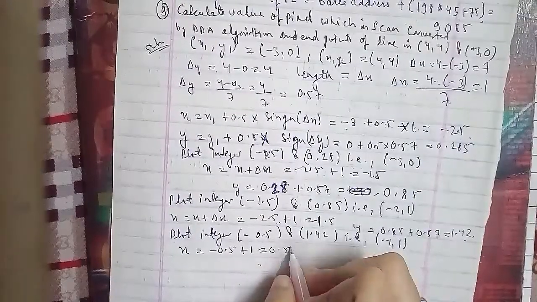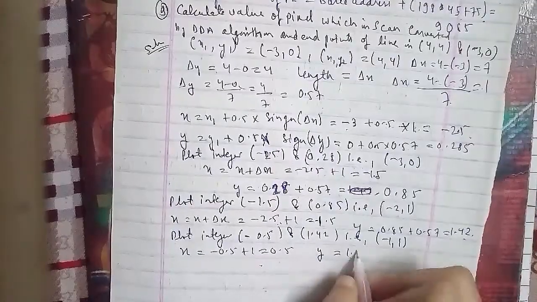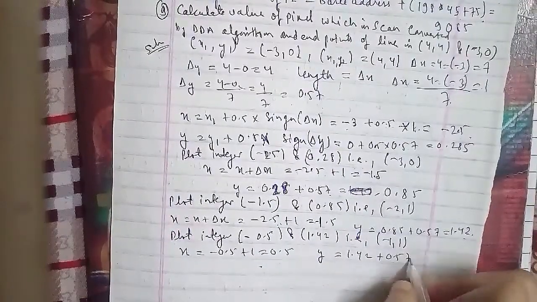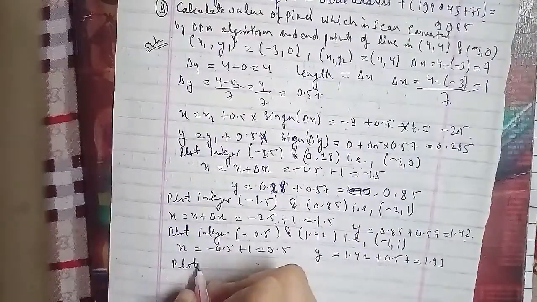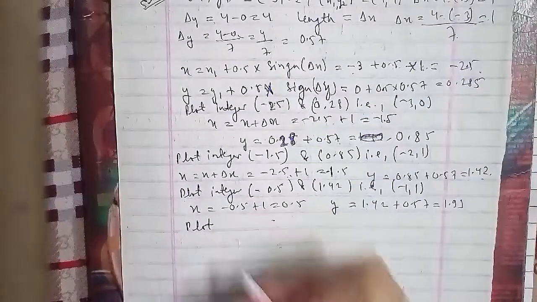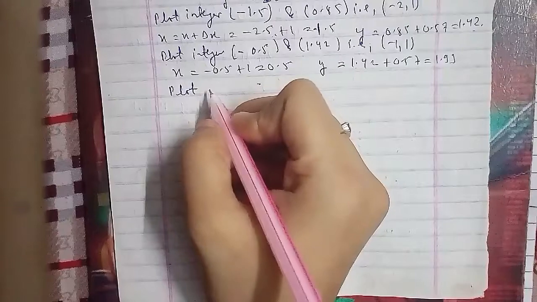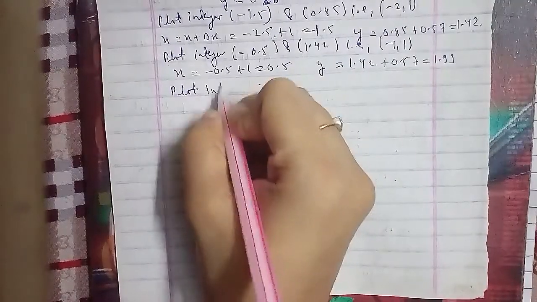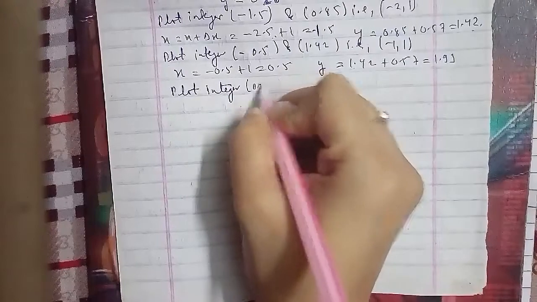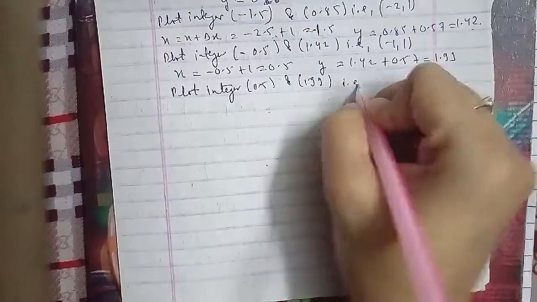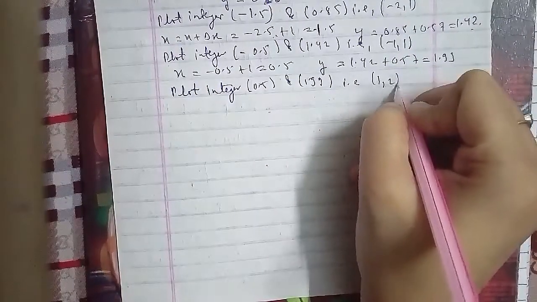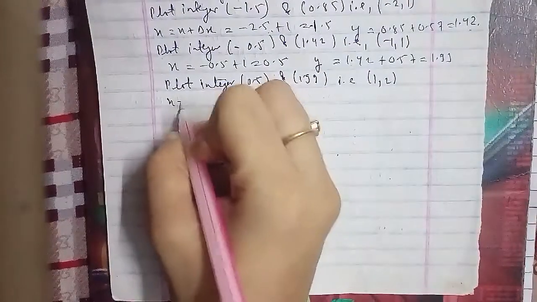Now we'll plot here for the other one, as follows, plot integer 0.5 and 1.9, that is 1 comma 2. x equals 0.5 plus 1, which equals 1.5, and y equals 1.99 plus 0.57, that equals 2.56.